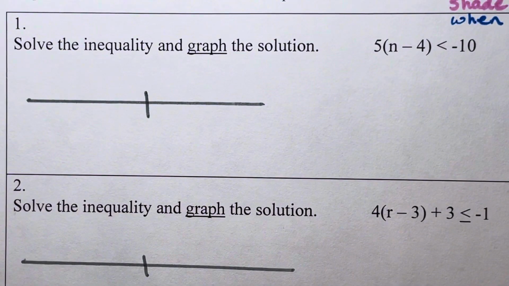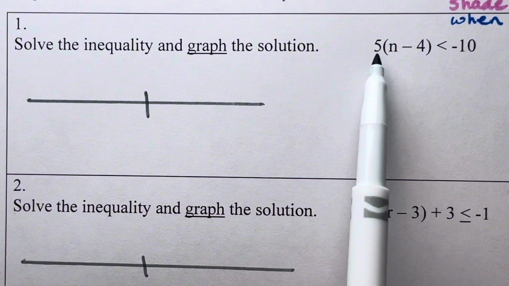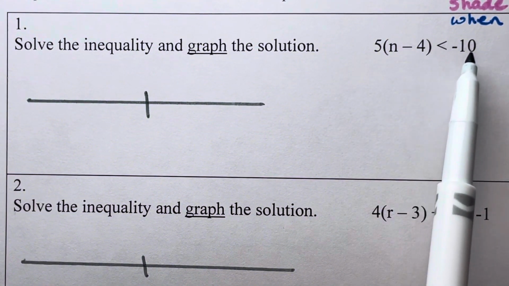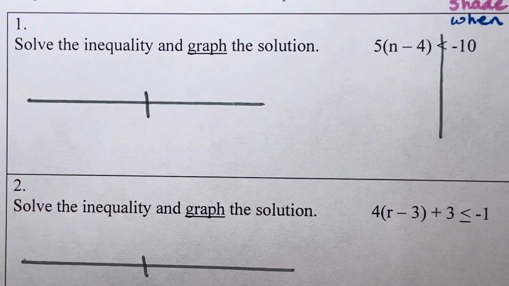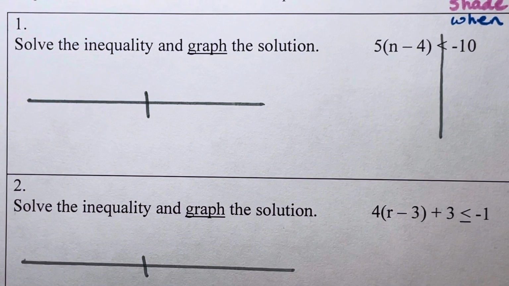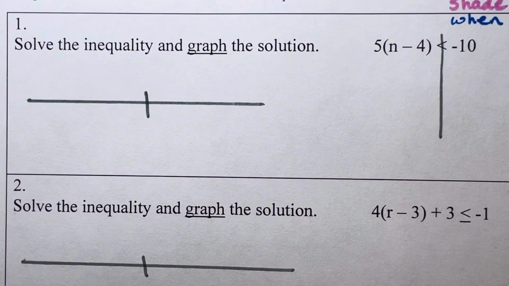Example 1. We're going to solve the inequality and then graph its solution where 5 times the quantity of n minus 4 is less than negative 10. All right, remembering how to solve a linear inequality from our previous lesson, we know that we're treating our greater than or less than symbols just like you would an equal sign. The only catch is if you divide by a negative.